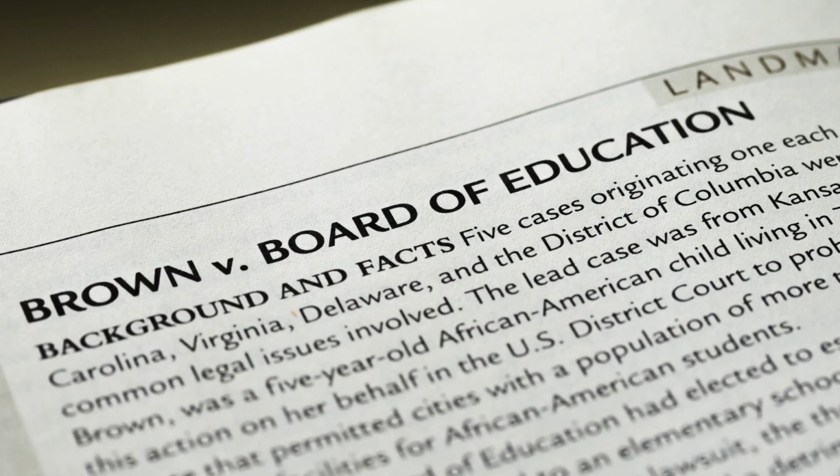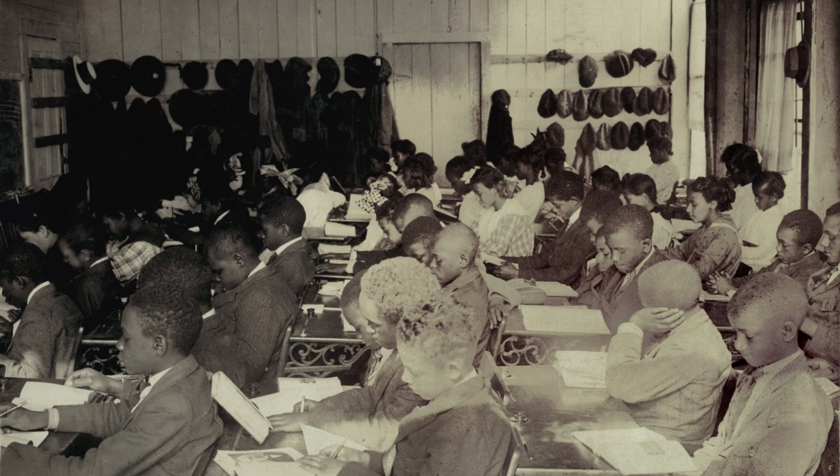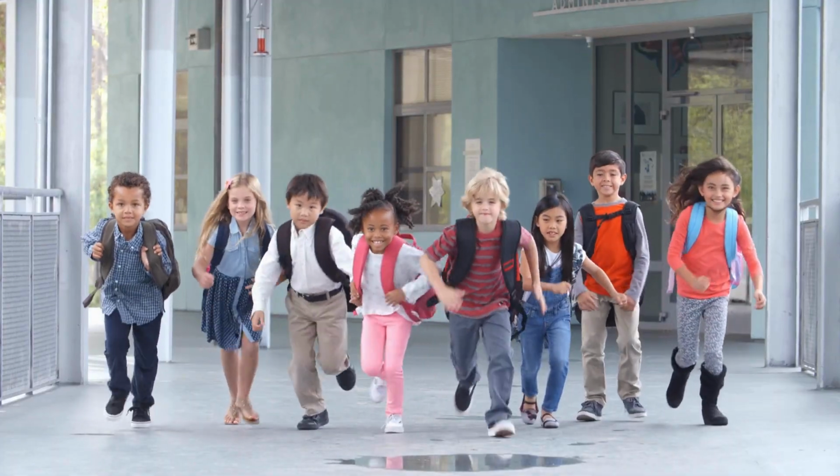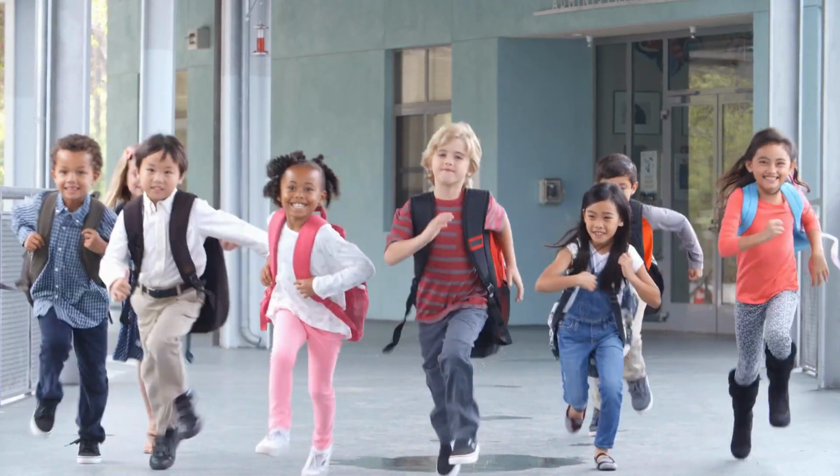This decision allowed segregation to continue for many years until it was changed by another court case called Brown v. Board of Education in 1954, which declared segregation in public schools unconstitutional. This led to the integration of schools and the fight against racial discrimination in education.